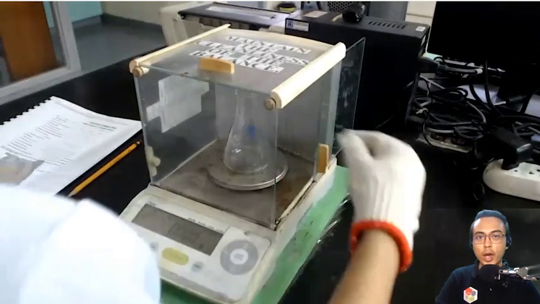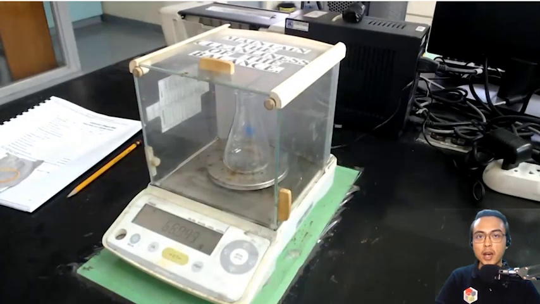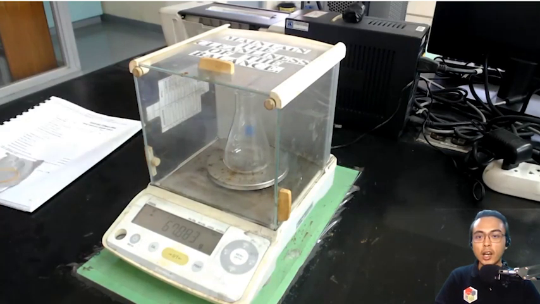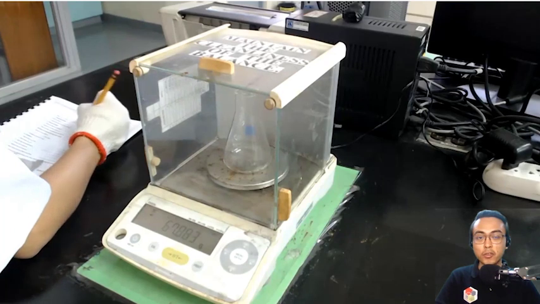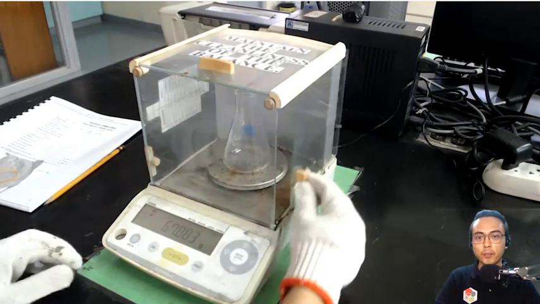Next, we weigh the flask. We want to determine the mass of the empty flask. Now, we want to do that because we will be using that data later on to determine the mass of the sample inside of the flask. Now, do not record the mass of the flask given in this video because you will be given your own mass of the flask in our data sheet.